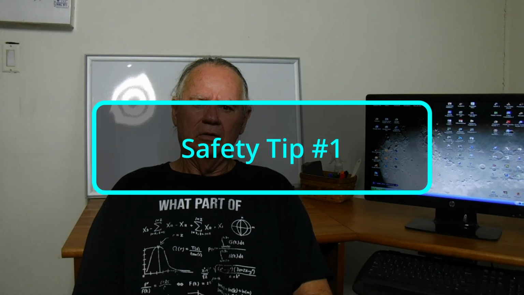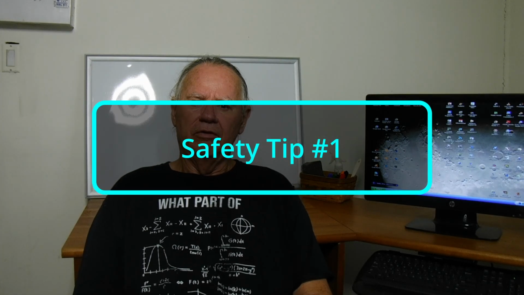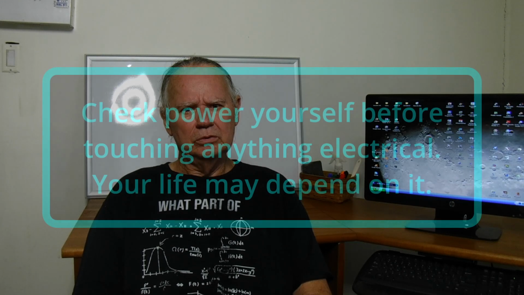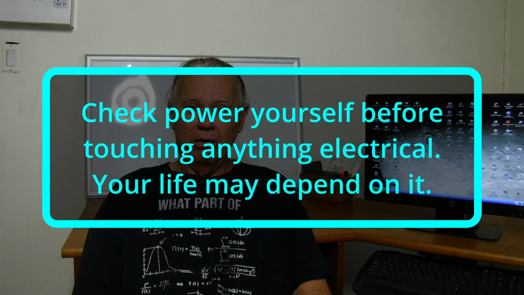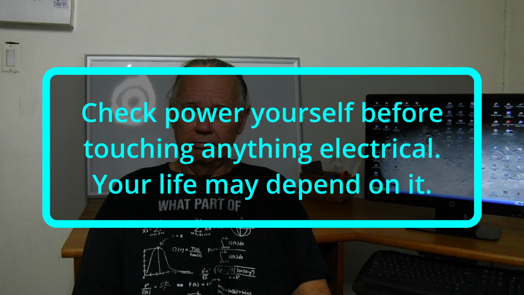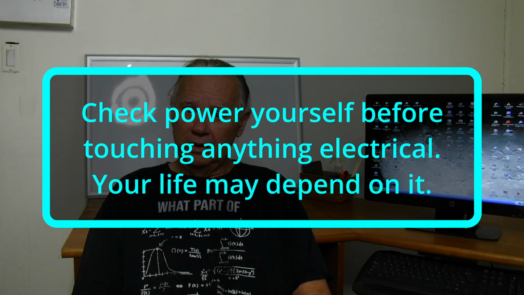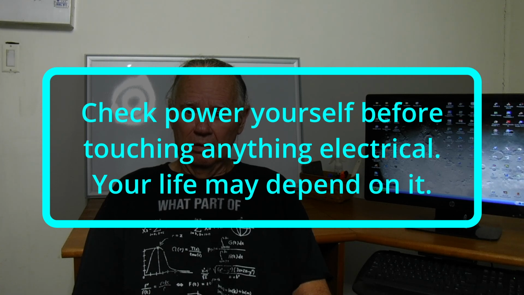When working with electricity, it's important to remember safety. So I'm going to try to give you a safety tip on every episode. And the first tip that I could give you is, this may be a little rude, but don't ever trust anybody. If somebody says the power is off, check it yourself, because you never know, they may have made a mistake. I'm sure nobody would do that on purpose, so always check to make sure yourself.